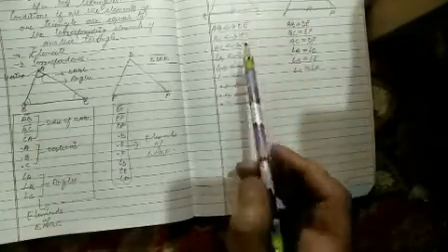Now, according to this statement, we can write that if AB is equal to DE, BC is equal to EF, AC is equal to DF, and angle A is equal to angle D, angle B is equal to angle E, angle C is equal to angle F, then we can say that two triangles are congruent to each other.